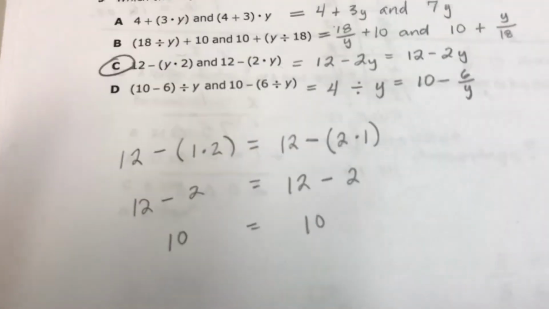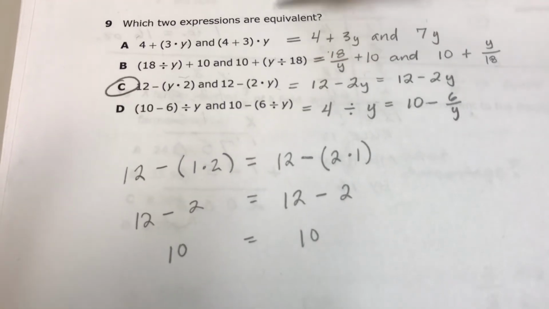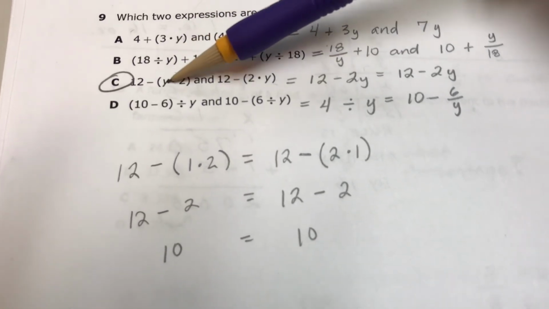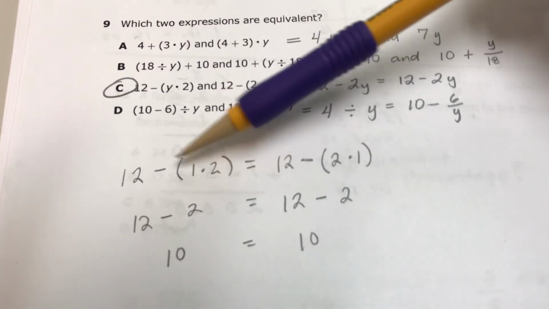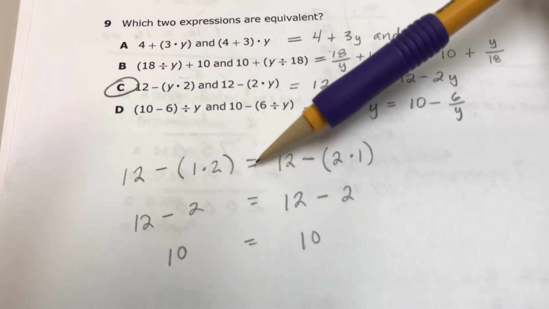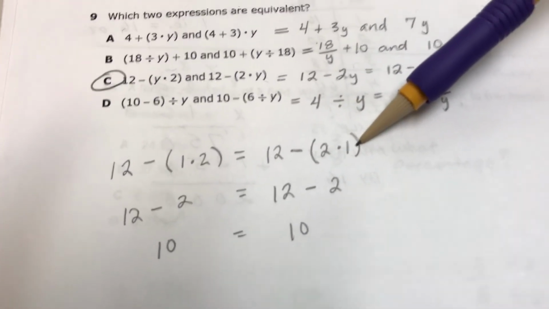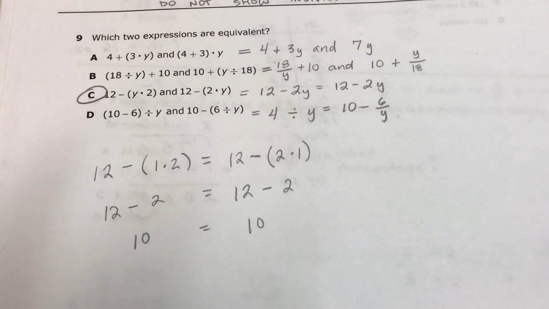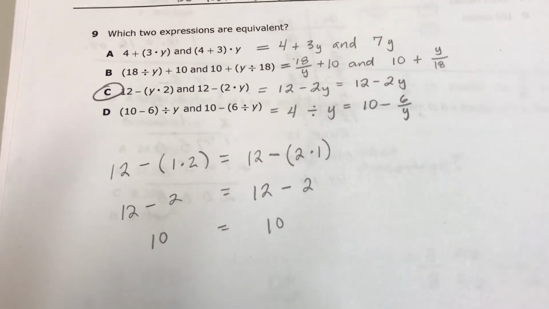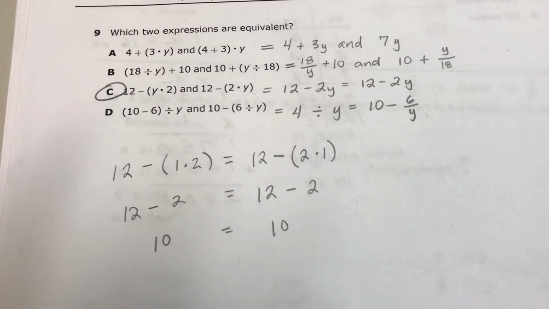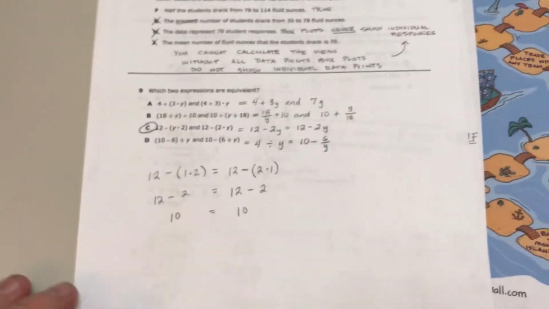If you want to check this easily, take an easy number like the number 1 and plug it in for your variable. So instead of y, I'm just going to plug in 1. So if y is 1, 12 minus 1 times 2 is the same thing as 12 minus 2 times 1. So if you're stuck, plug in an easy number like 1 for your variable in any of these problems and check and see if they're equivalent. And that'll help you find out. Okay? All right, I know I went out of order there. Sorry about that.